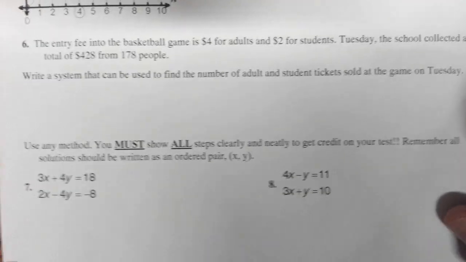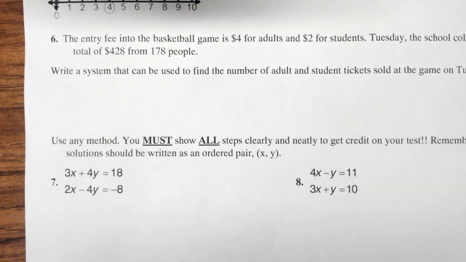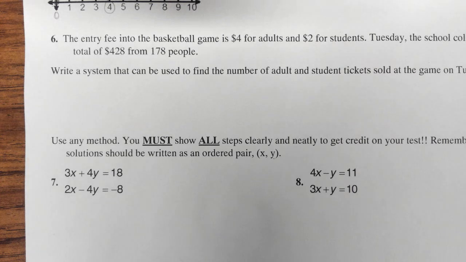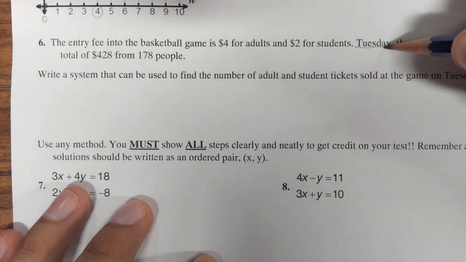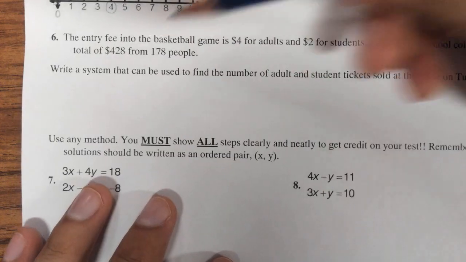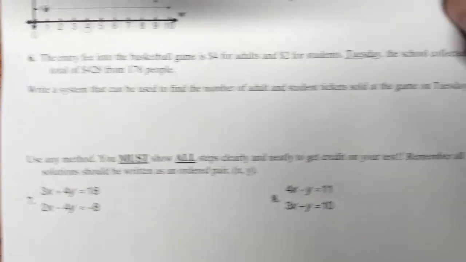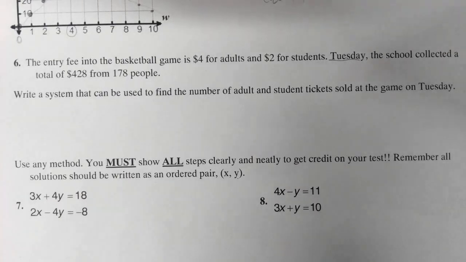All right, number 6. The entry fee into a basketball game is $4 for adults and $2 for students. Tuesday, the school collected a total of $428 from 178 people. Write a system that can be used to find the number of adult and student tickets sold at the game on Tuesday. Okay, so Tuesday, they have so many tickets collected. Again, this is something that we've seen before on warm-ups.